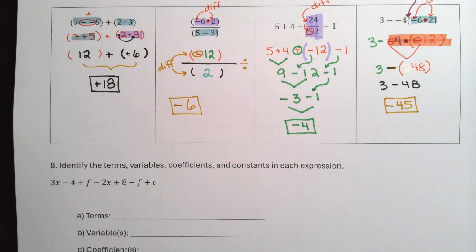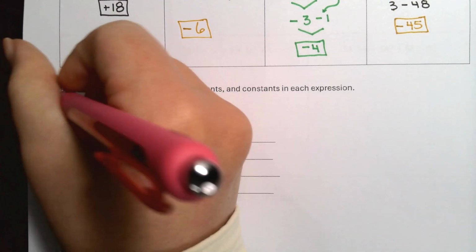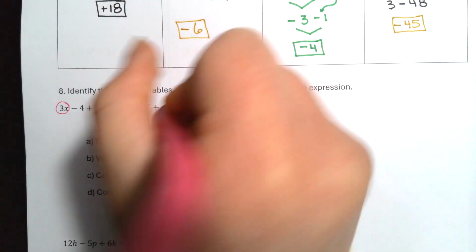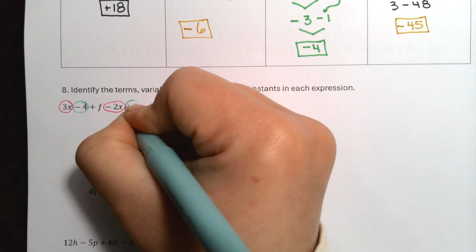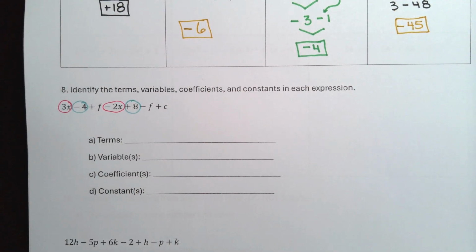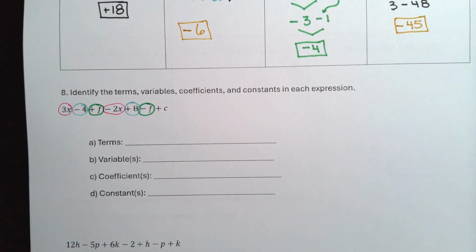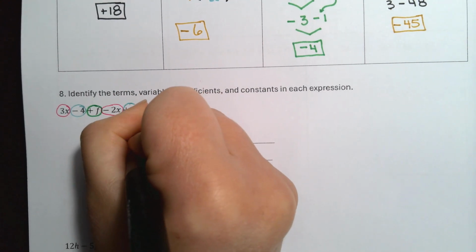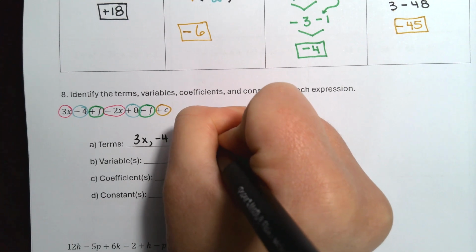We have now key terms. And key terms are separated by addition and subtraction. So we have 3x's, negative 2x's. We got a negative 4. We got a positive 8. We got a positive f, a negative f, and we have a c. So all of these circles identify your terms. Now, when you write this out, make sure you have parentheses.